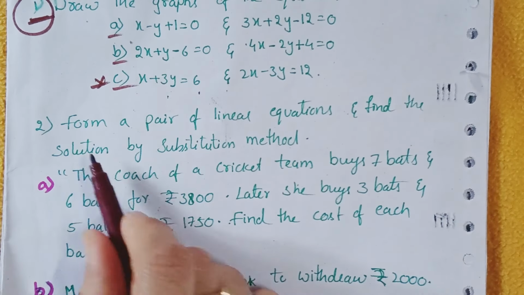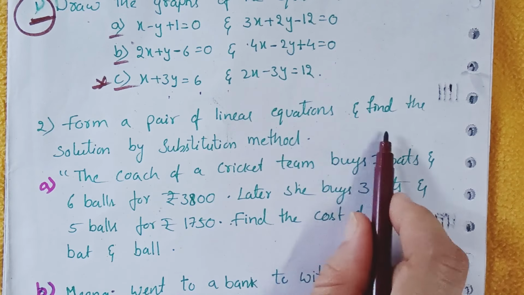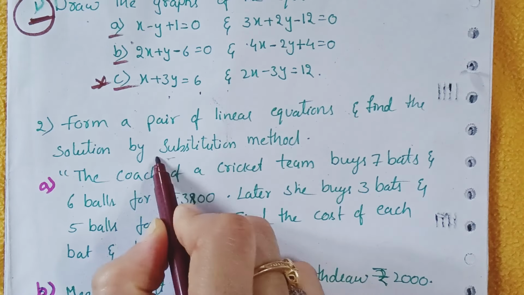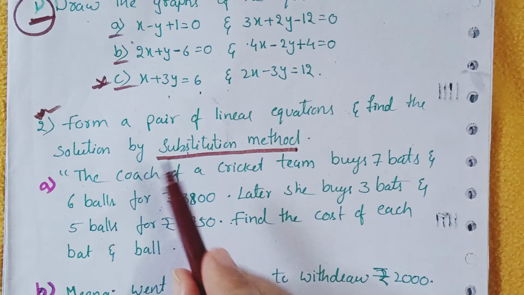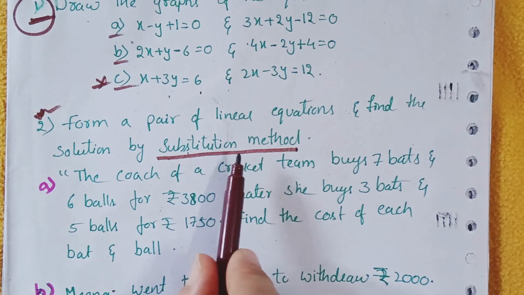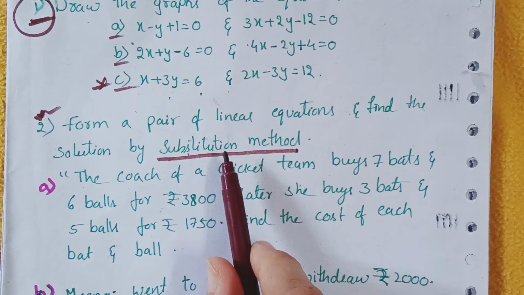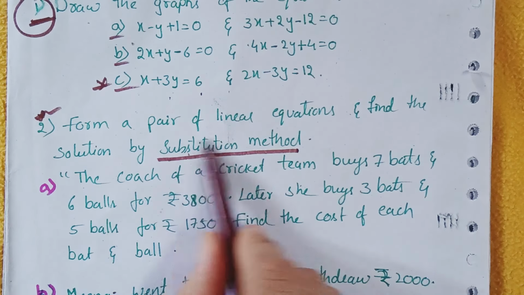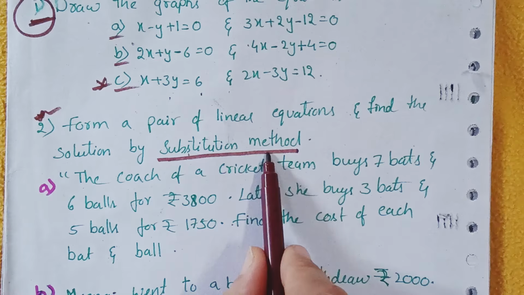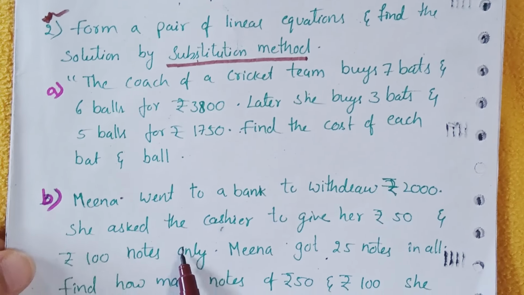Here the second question is, form a pair of linear equations and find the solution by substitution method. So this is very important guys. In examination, the examiner will definitely ask one question. So we have to form a pair of linear equations by substitution method. Here I have given you 2 questions which are topmost important.